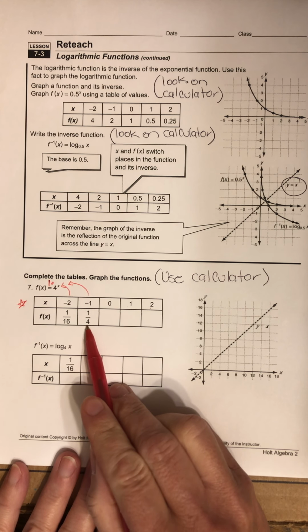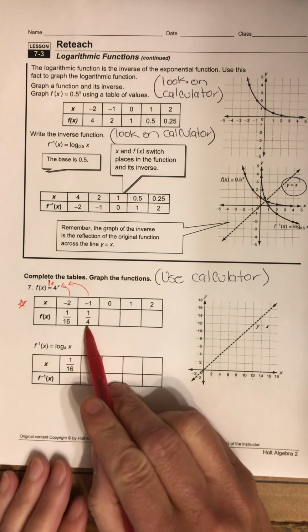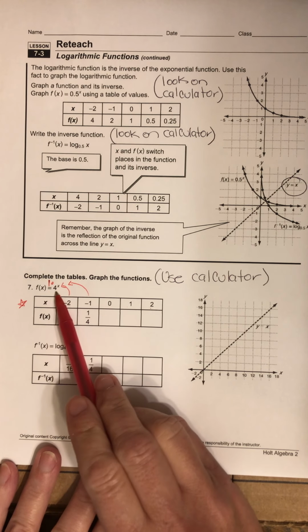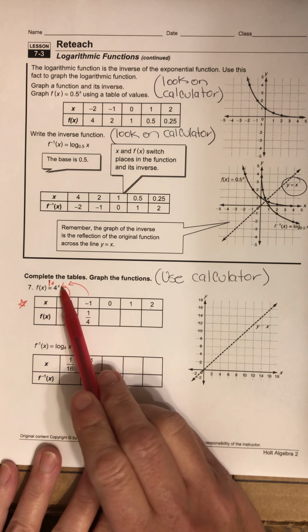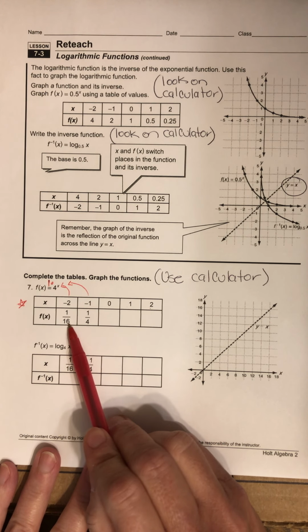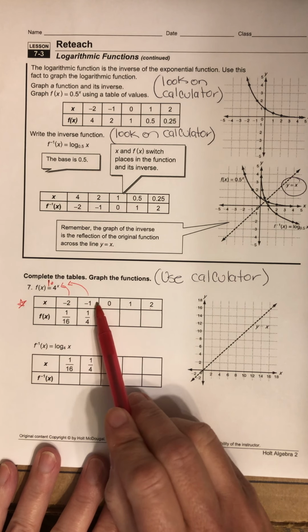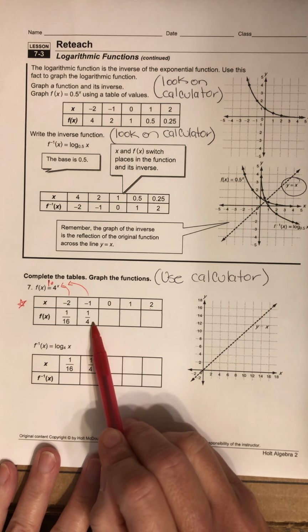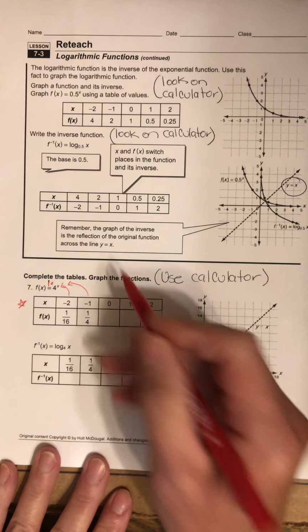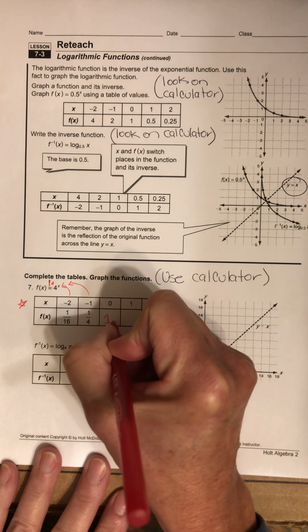So I am going to use my calculator if I have to, but I'm not so sure I need to. In your calculator, when you do 4 to the negative 2, you get 1/16. 4 to the negative 1 is 1/4. Now, let's put a 0 in. 4 to the 0, oh, I know that answer. Anything to the 0 power is 1.